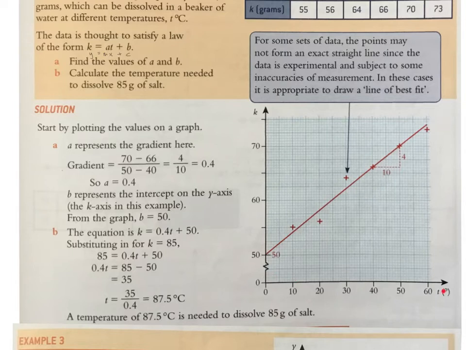The key thing again is, when you get your equation, look to see what is your x, T, and what is your y, K. The number in front of your x is your gradient, the steepness of the line, and your C, your y-intercept, is where it crosses the y-axis.